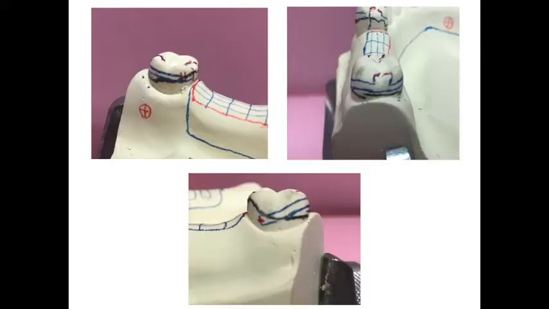So in this case, when I draw my finish line and my survey line, I find out, because this is a ring clasp, the first part is my reciprocal arm here. My reciprocal arm should always be above the survey line. However, here the survey line is higher than my reciprocal arm. So I should mark 2 red straight lines here to say, oh, I noticed that. I know I need to do enamelplasty here.